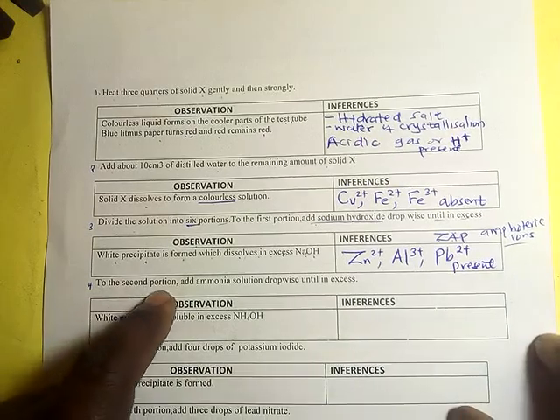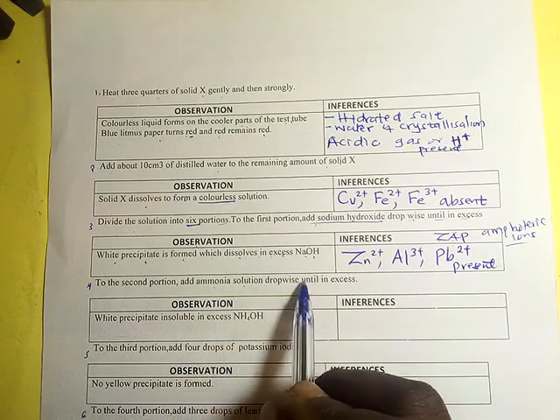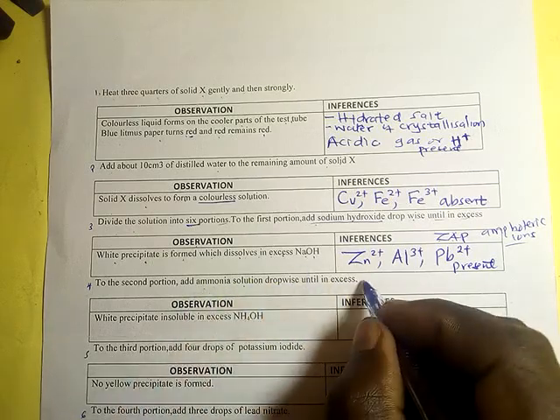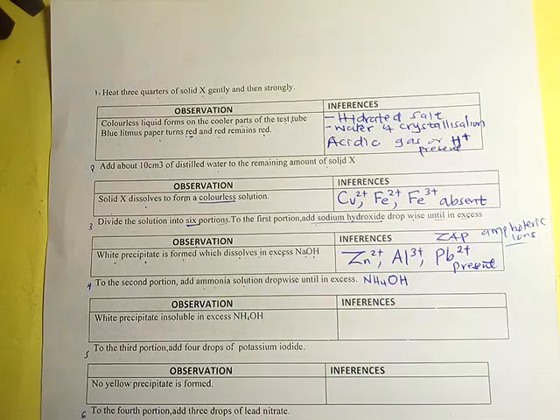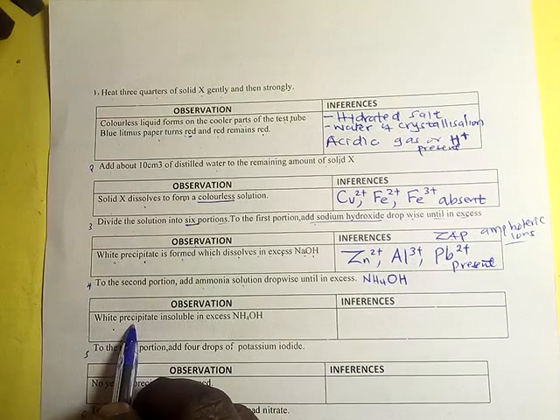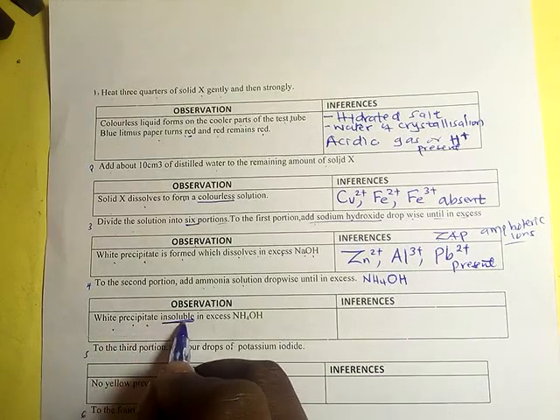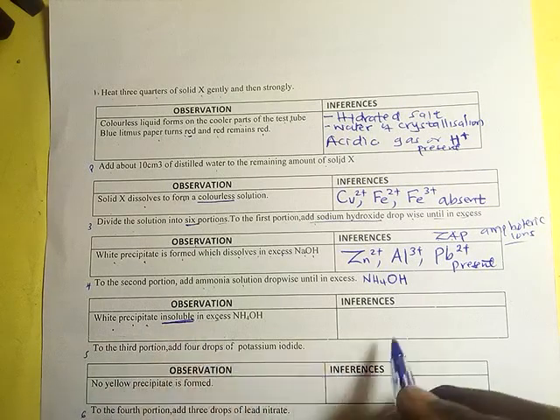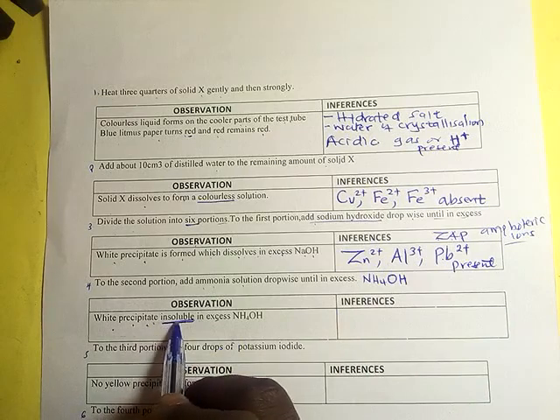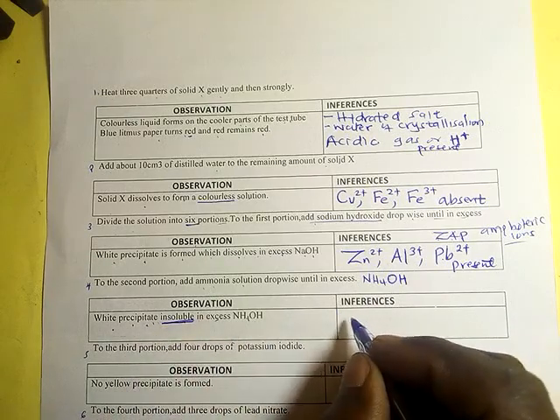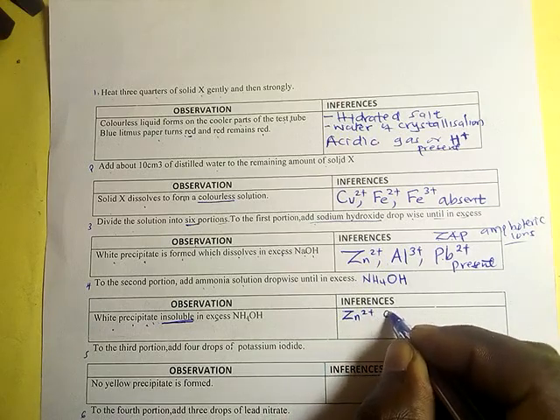To the second portion, add ammonia solution dropwise until in excess. Ammonia solution simply means ammonium hydroxide. A white precipitate is formed insoluble in excess. So if a white precipitate is formed which does not dissolve in excess ammonia, it simply means that the zinc 2 positive is absent.